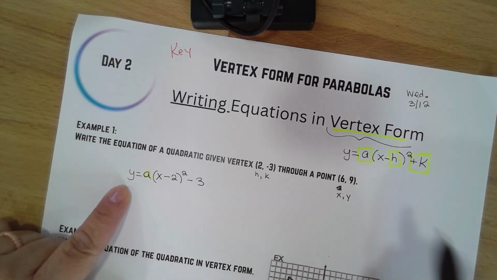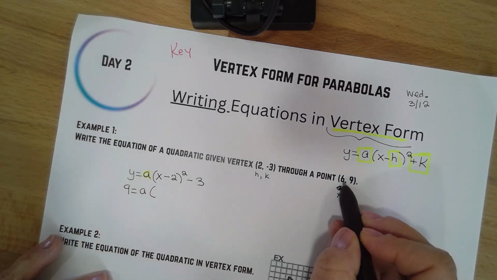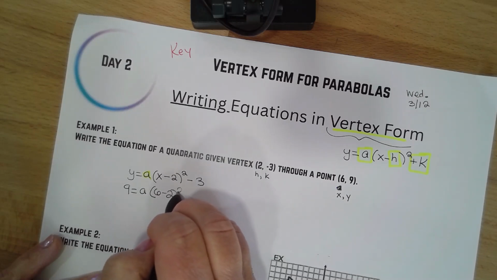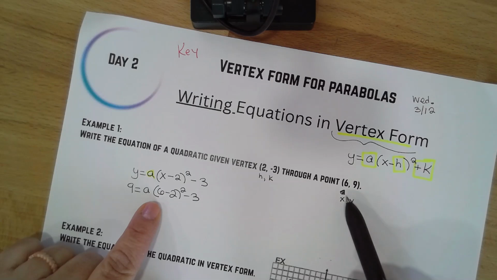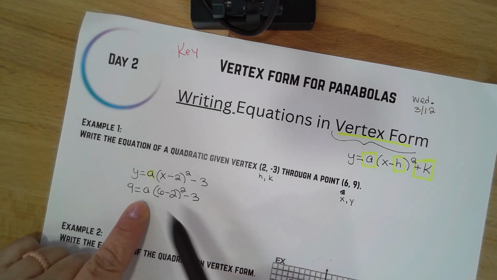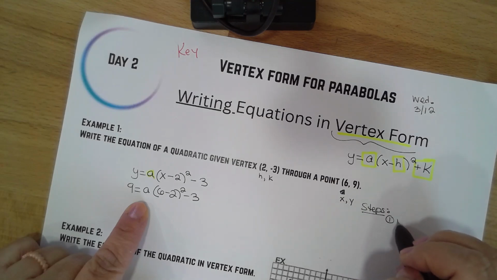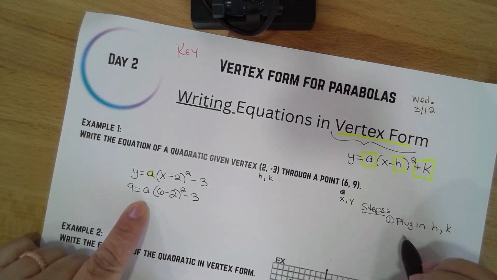So I'm going to plug those in. 9 is y, a, x is 6. Again, what did I just do? I plugged 6 in for x, 9 in for y. Now I'm going to solve for a. Why don't we write down some steps? Plug in h, k, as well as x and y. And now we're going to solve for a.